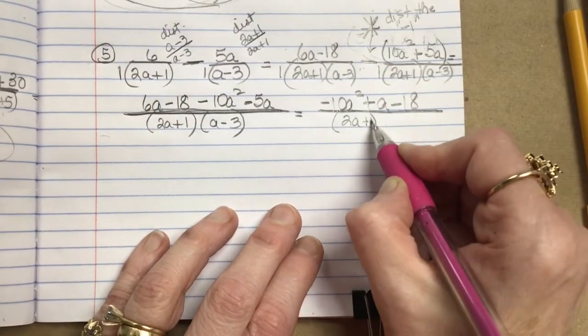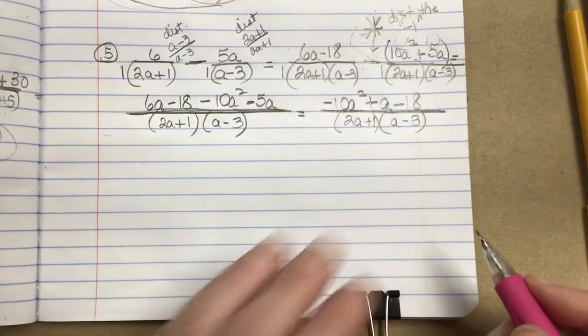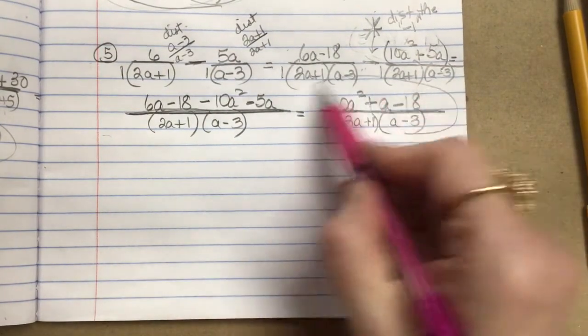If you don't have to, and I don't make you, I would not FOIL that denominator because people miss it and then they get points off. You're better off just leaving it, and I'd leave that as my answer.